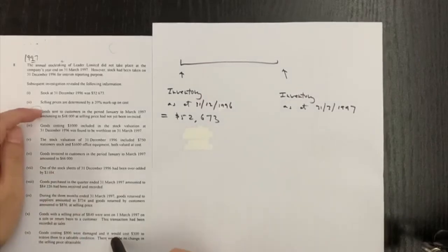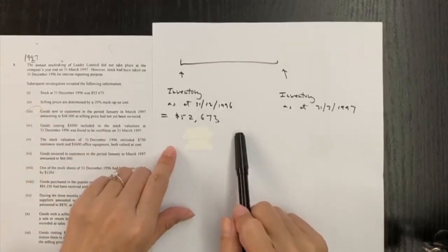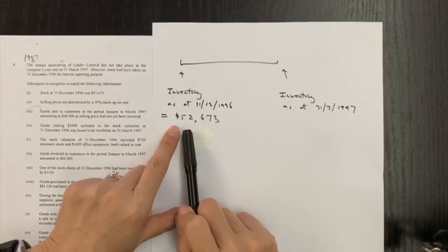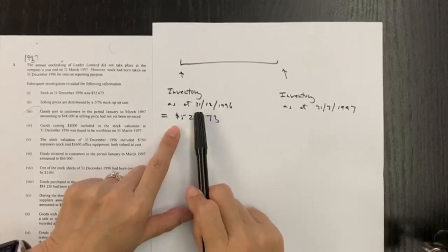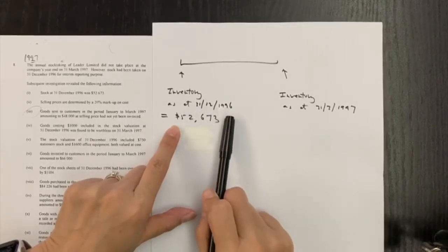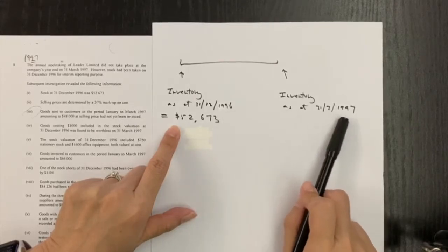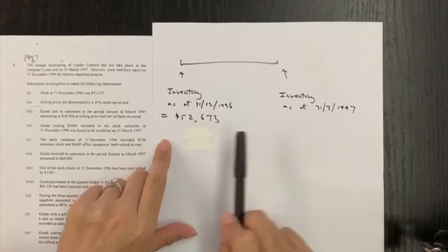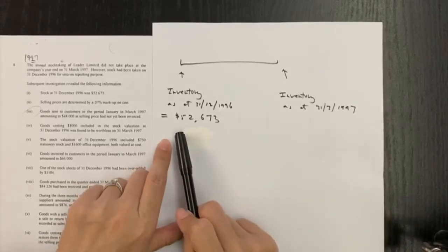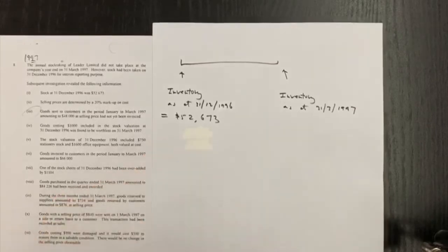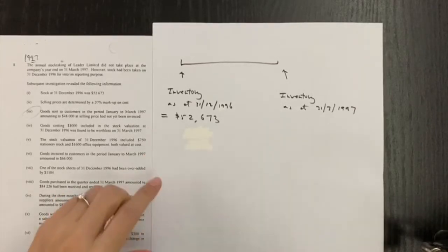Before we look at the question, it is very important that we do analysis first. Here is my timeline to explain the situation. We start with the inventory given as at 31st December 1996, and later we need to work out the inventory as at 31st March 1997. Let us list all the things that may happen during these 3 months related to inventory.